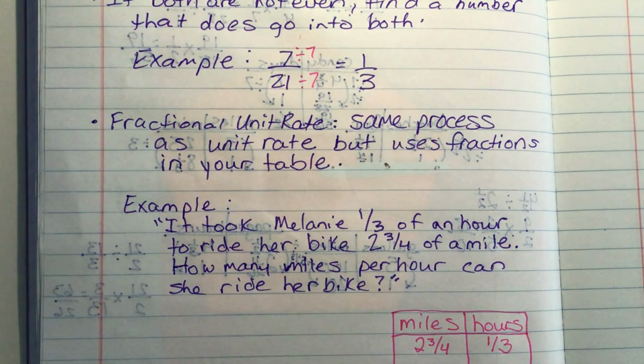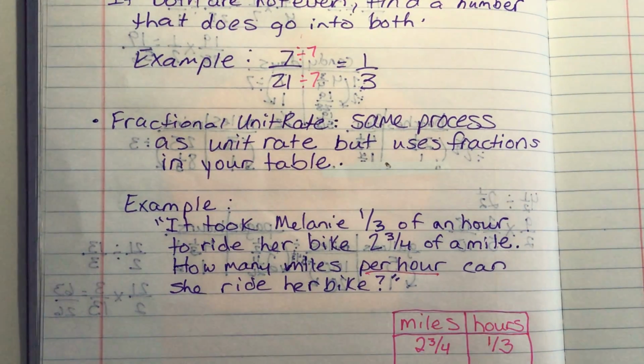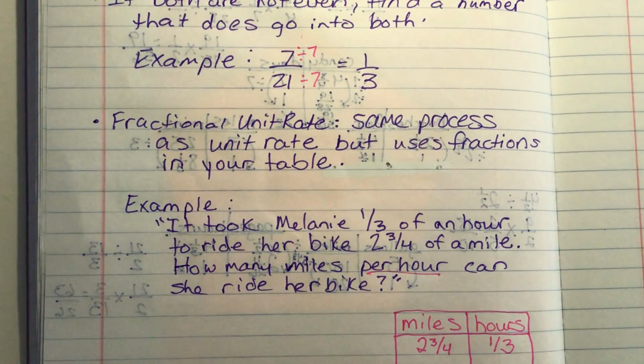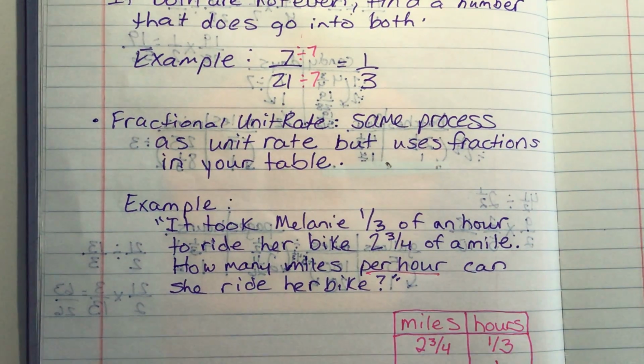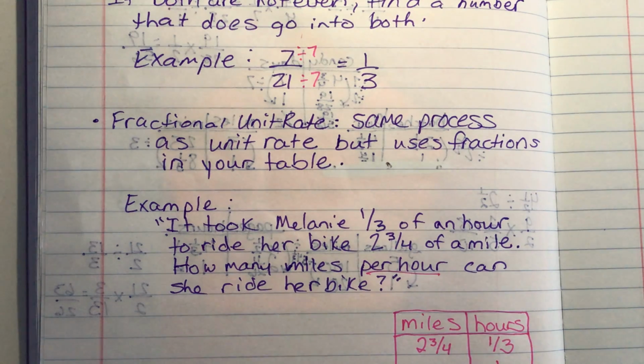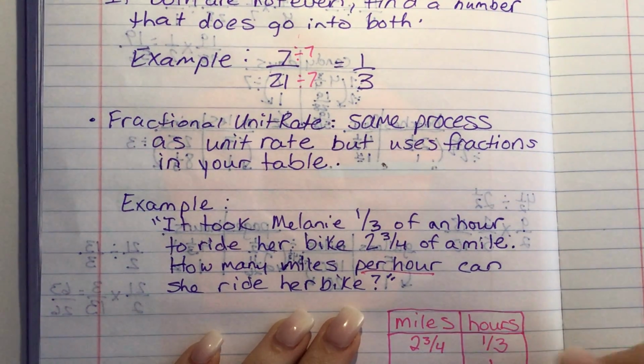How many miles per hour? So again, what side is going to get the 1? It says per hour, so that means 1 hour, so the hour gets the 1. All right, so now we've got to do the same process we did in Unit 2, but instead of a whole number, we have a fraction. So how do I get from any number to 1?